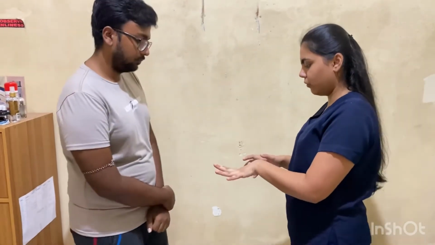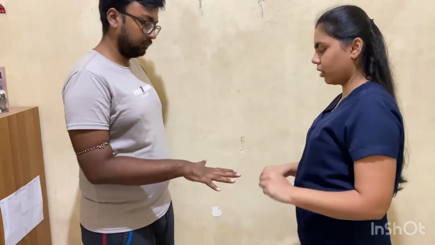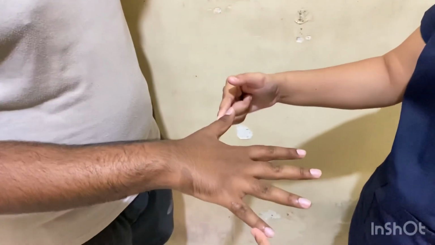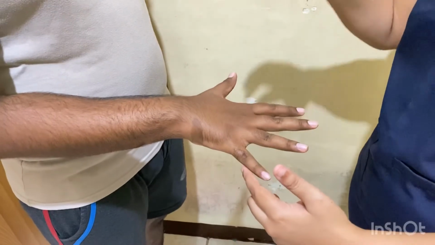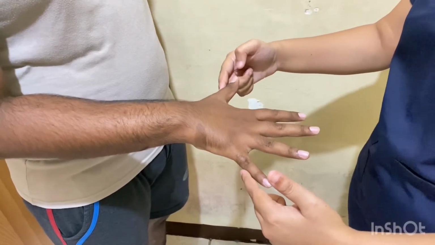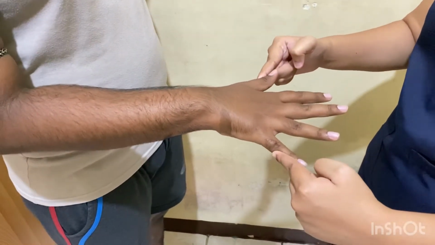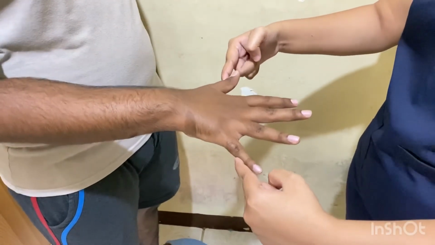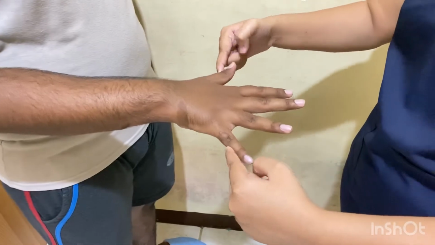So now we will be testing for abduction, that is a function of the C8, T1 and the ulnar nerve. For that, you have to move your fingers like this, abduct them. Now I'll be applying pressure over here and I'll try to move them towards each other, and you have to maintain your position. You have to resist my force. Okay.